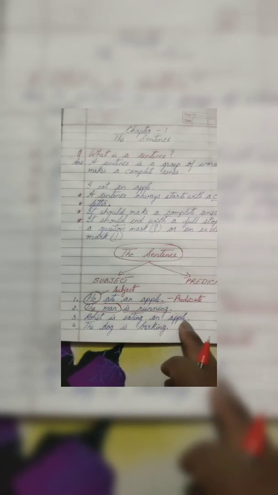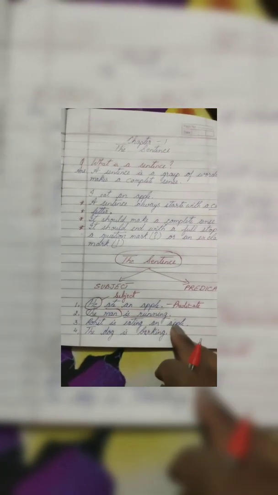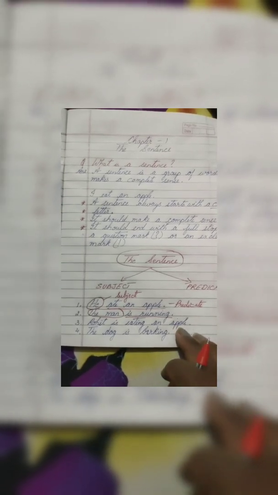Now let's talk about the third sentence, that is Rohit is eating an apple. Now in this sentence we are talking about who? Exactly, we are talking about Rohit. तो यहाँ पे हमारा सब्जेक्ट क्या हो गया? रोहित हो गया. अब इस सेंटेंस में हम रोहित के बारे में बात कर रहे हैं, पर क्या बात कर रहे हैं? So the rest of the words becomes the predicate, that is eating an apple.